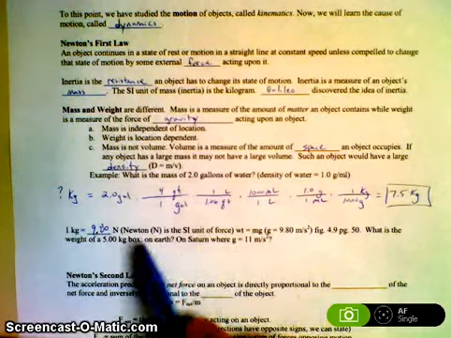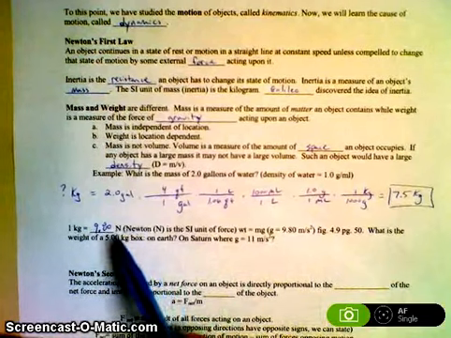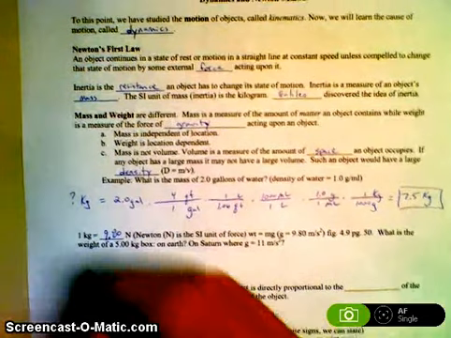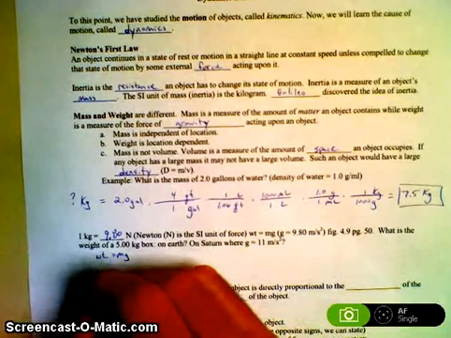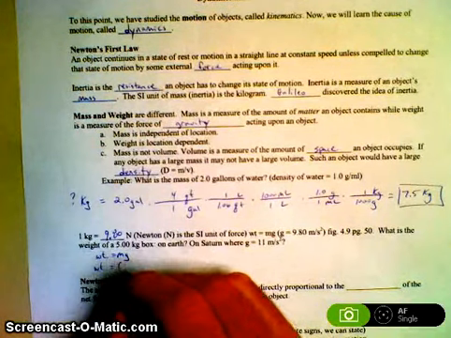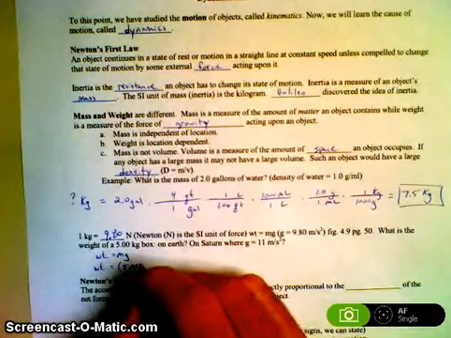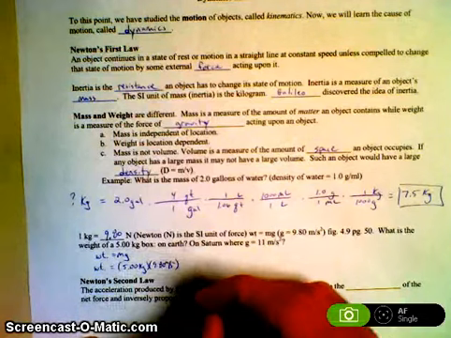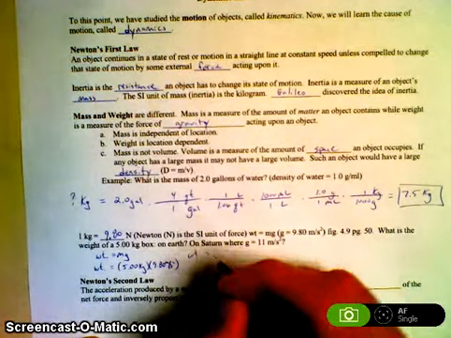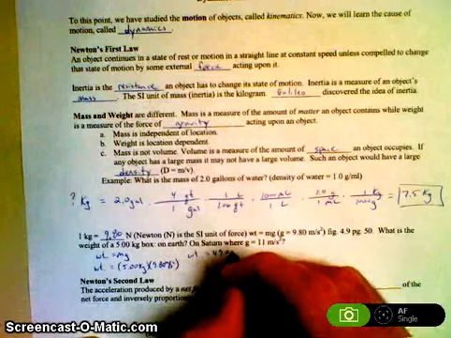So what would the weight of a 5 kilogram box be? Well, 5 times that many newtons, or if we show our work, again, weight is equal to mass times little g. Weight would then be equal to 5.00 kilograms times 9.80 meters per second squared. So our weight would be 49.0 newtons.